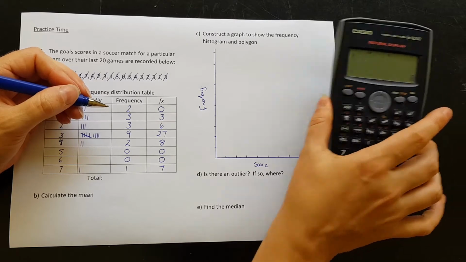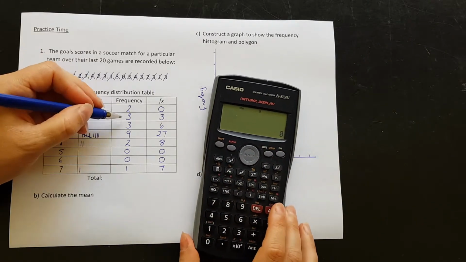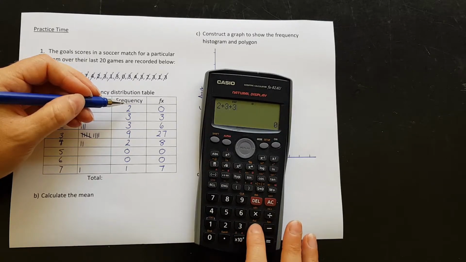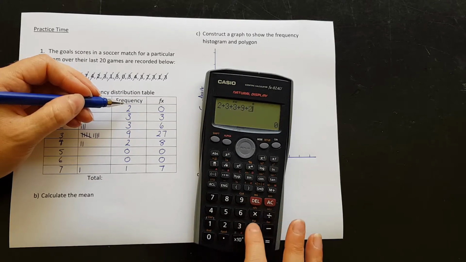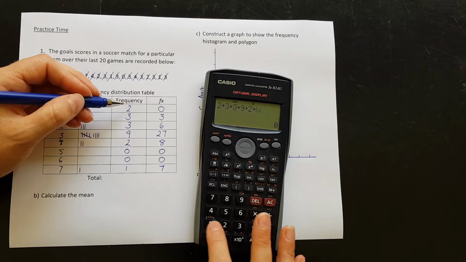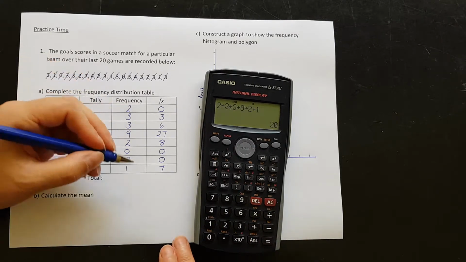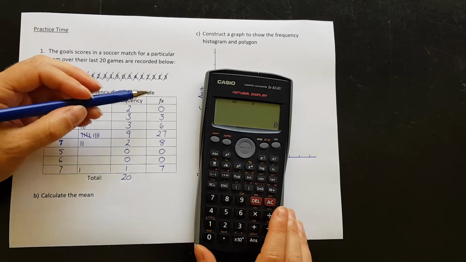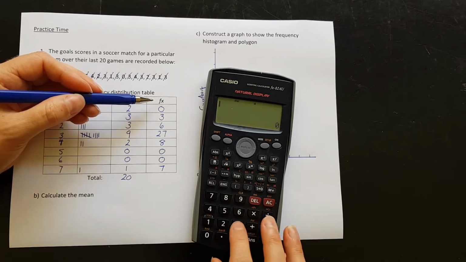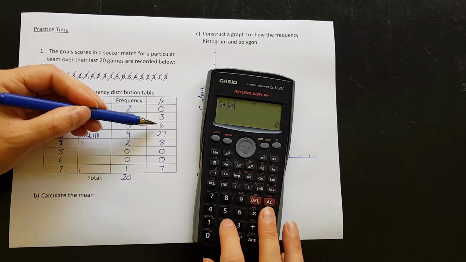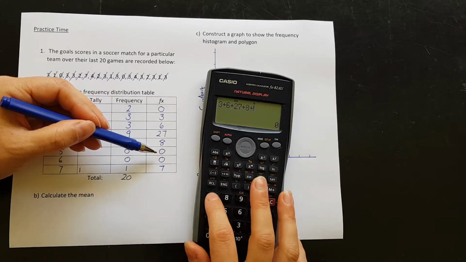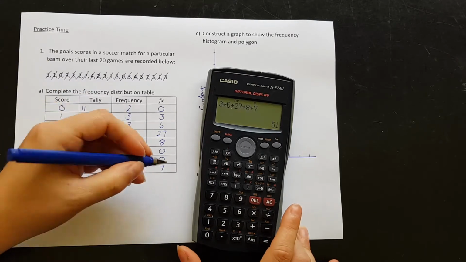Then we'll do our totals. Let's do our frequency total first. 2 plus 3 plus 3 plus 9 plus 2 plus 0 plus 0 plus 1 is 20, which is good because we knew we had 20 games. Okay, our FX column, 3 plus 6 plus 27 plus 8 plus 0 and 0 and 7 is 51.